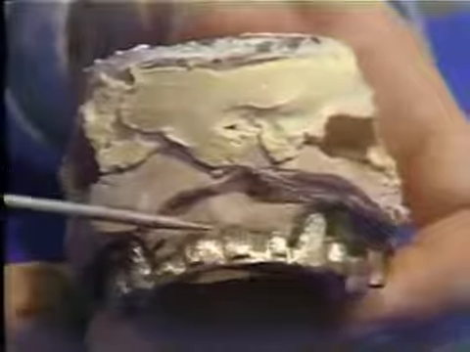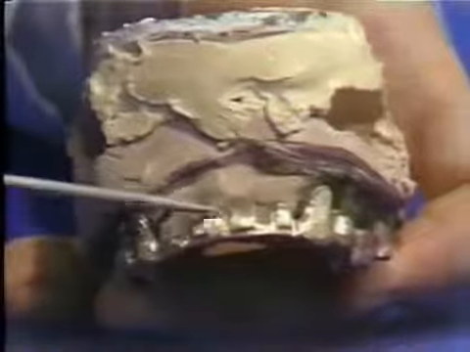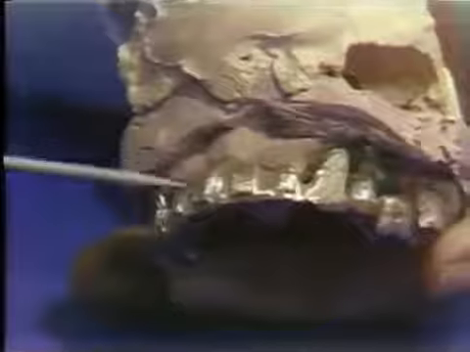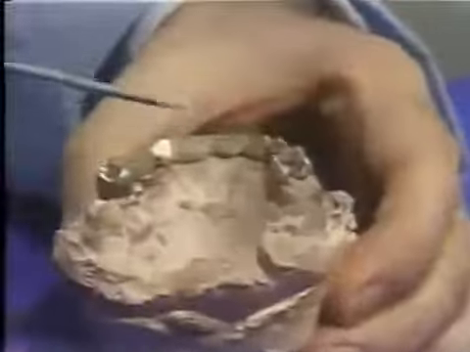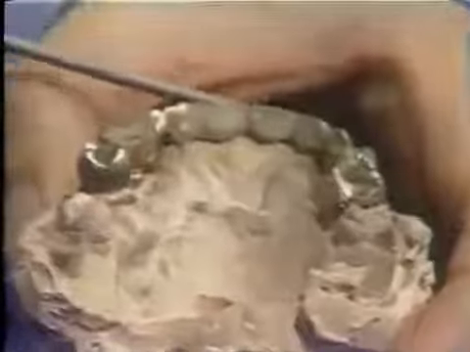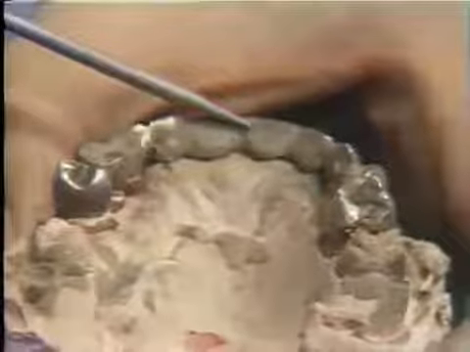Notice that this casting has not yet been finished, and what has to be done here is that the embrasures here and here have to be cut into with a carborundum disc and opened to give the necessary opening for cleansing and so on in that region. I'll just turn it over and you can see the lingual surface which is being developed here. The porcelain, of course, comes up, forms an incisal edge, and then just comes down onto this lingual surface and finishes with a tapered edge in that situation.